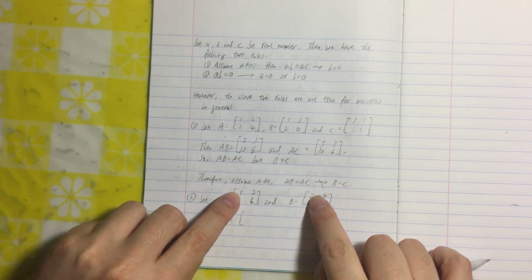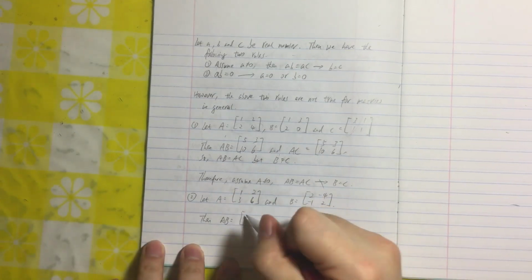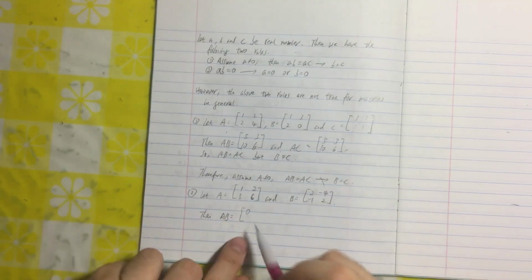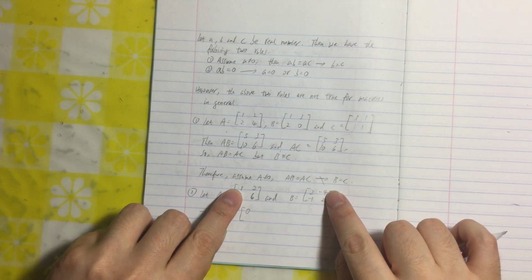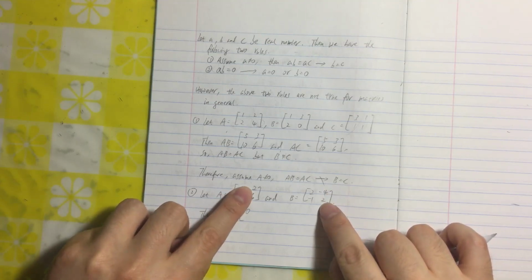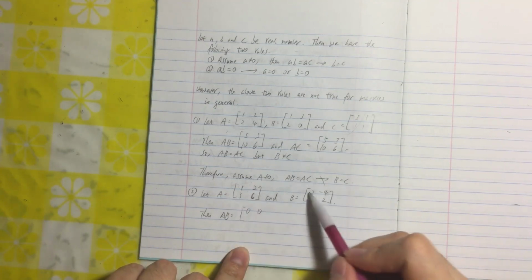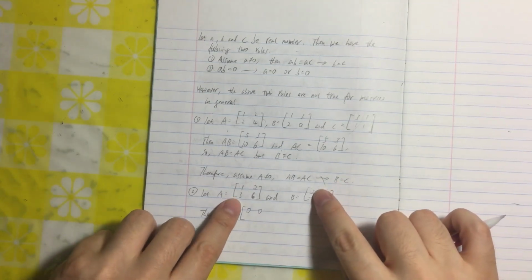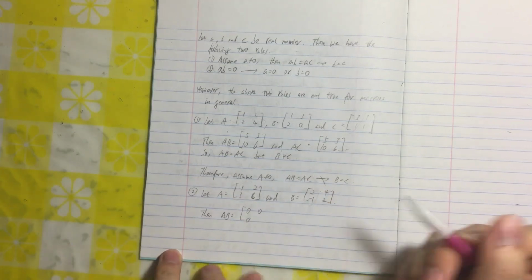1 times 2 is 2. 2 times negative 1 is negative 2. 2 plus negative 2 is 0. Next, row times column. 1 times negative 4 is negative 4. 2 times 2 is 4. Negative 4 plus 4 is also 0. Next, row times column. 3 times 2 is 6. 6 times negative 1 is negative 6. 6 plus negative 6 is 0.